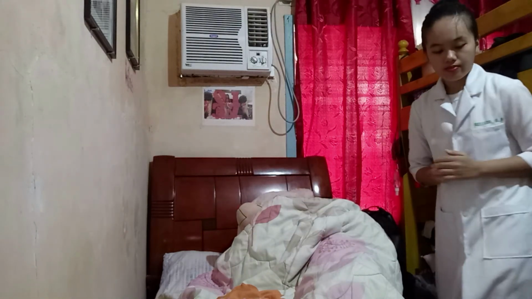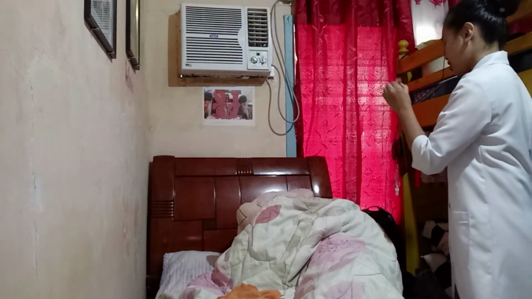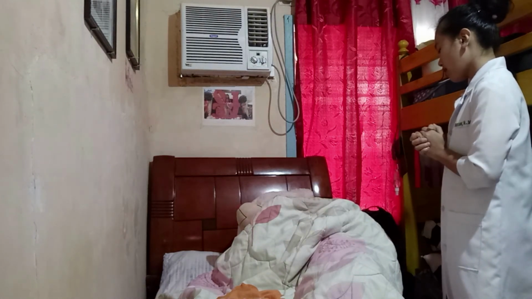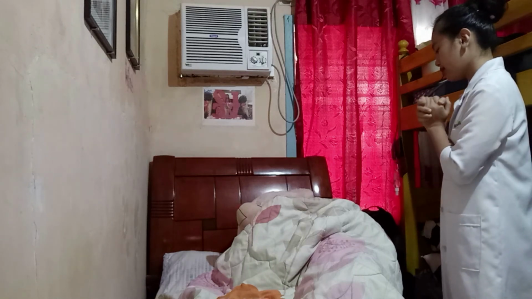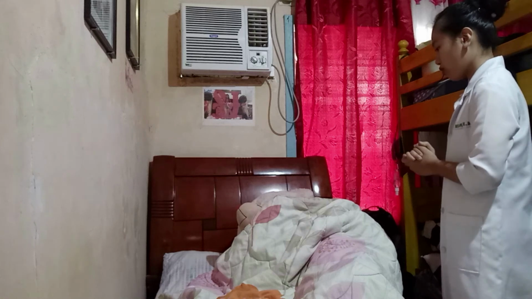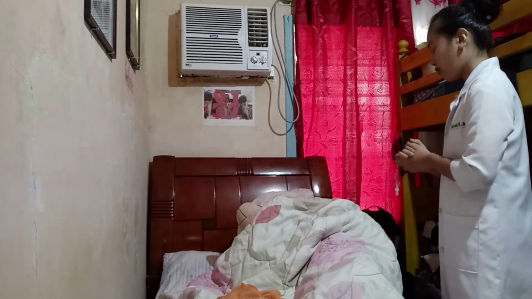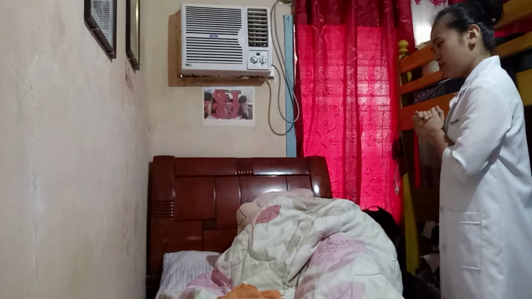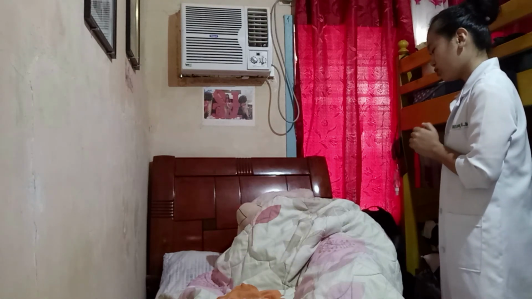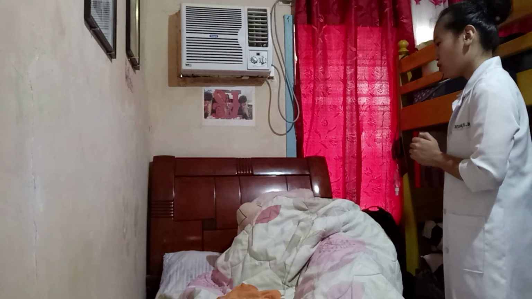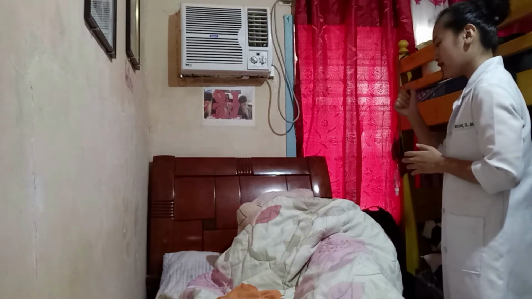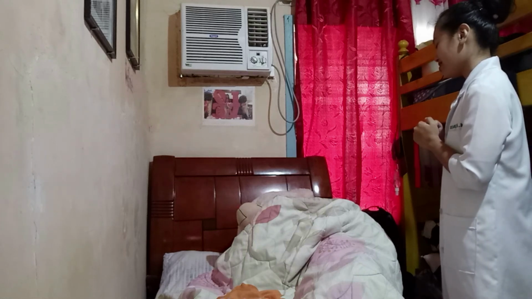Now, ma'am, this is the medication I mentioned earlier. I will warm the container in my hand because the rationale behind this is to promote the client's comfort. When it is cold, it can make you dizzy. When it is warm, it is more comfortable.